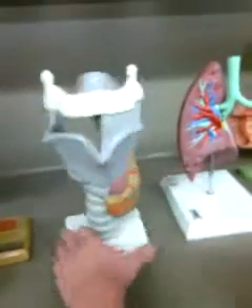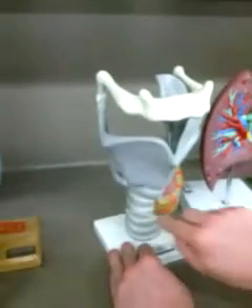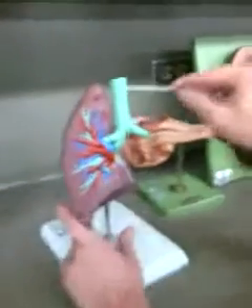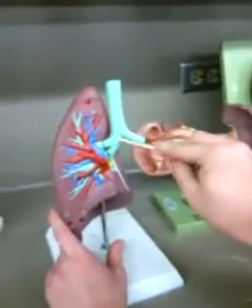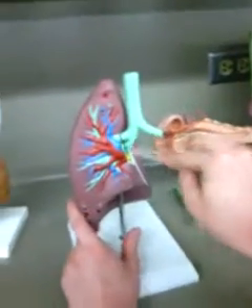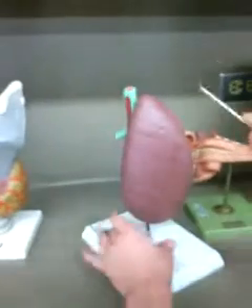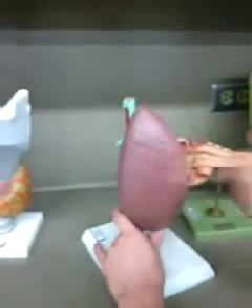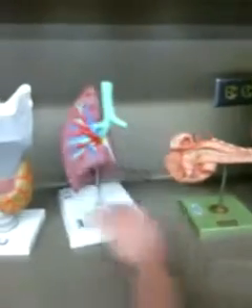You have the larynx. You have thyroid cartilage, cricoid cartilage, epiglottis, true vocal folds, trachea, cartilaginous rings. Okay, trachea, primary bronchi, secondary bronchi, going into the superior lobe and inferior lobe of the lung. So that's the left lung.